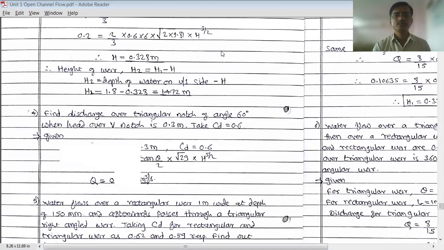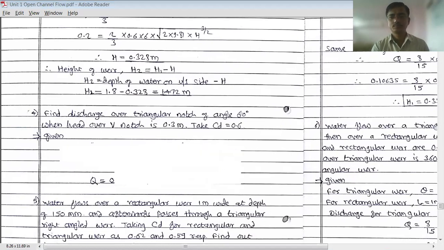Yes, who will tell? Q is equal to 8 upon 15 into CD into tan theta by 2 into root 2 G into H raised to 5 by 2. Correct.